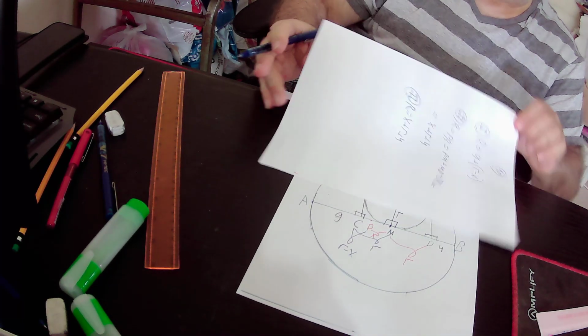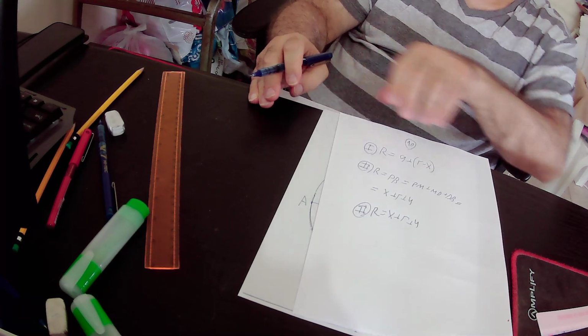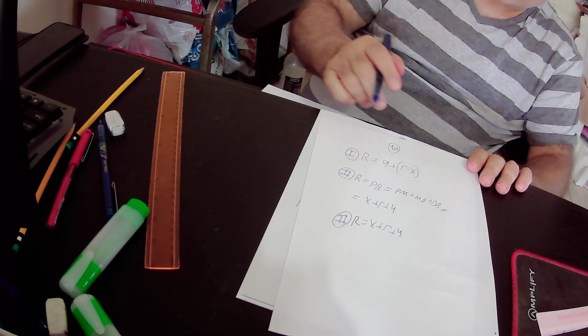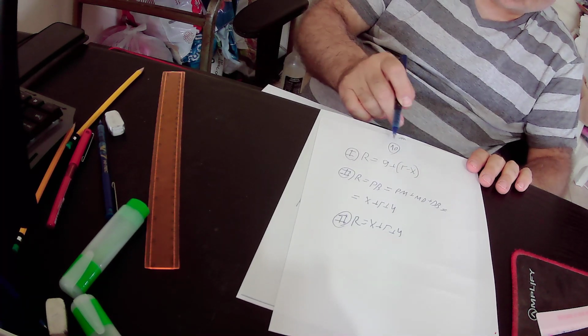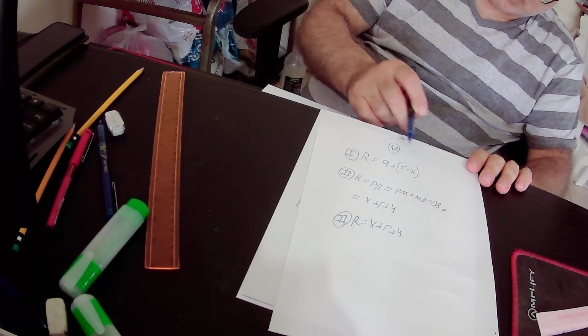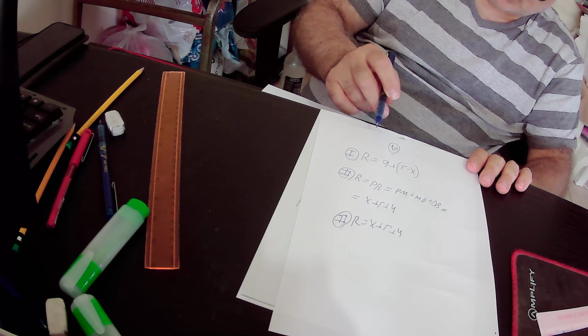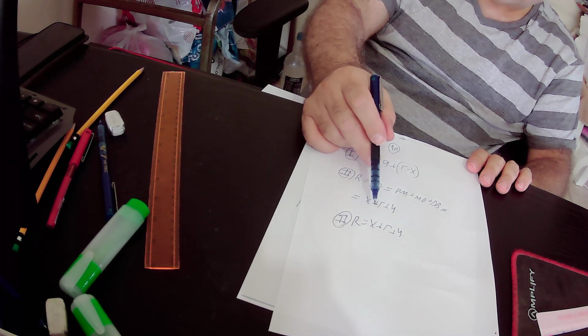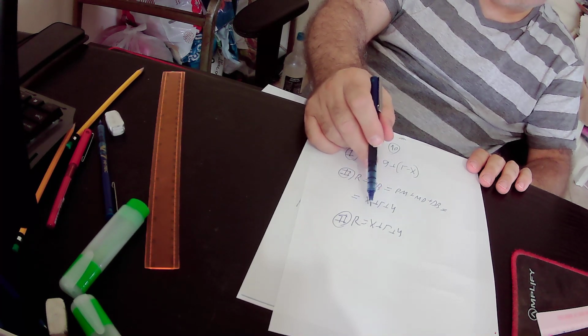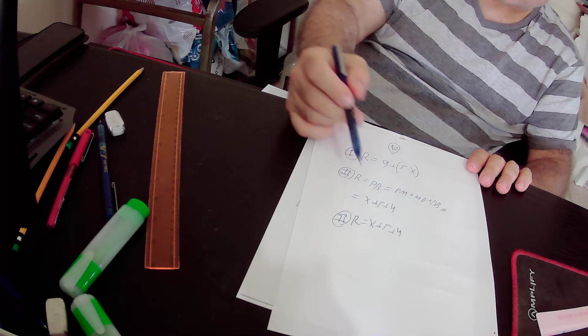Okay, so actually we have two different expressions for the same radius. This is expression number 1 in equation number 1, and we have expression number 2 in equation number 2 for the same radius.